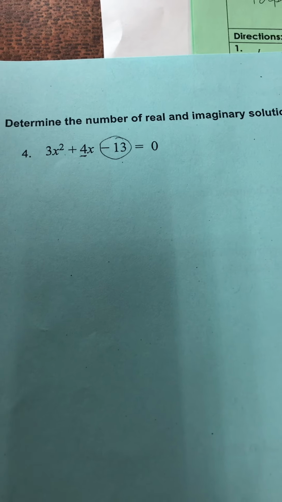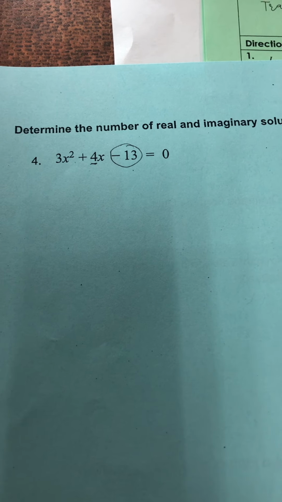Then hit equals, and once again, if that is greater than 0, you get 2 real solutions. If it's equal to 0, you get 1 real solution. And if it is less than 0, you have 0 real solutions, and you're dealing with imaginary numbers.